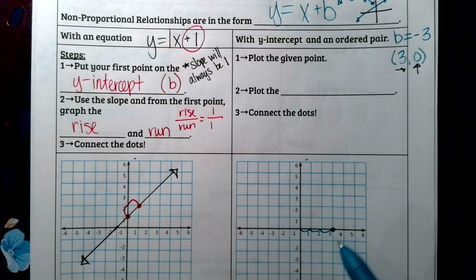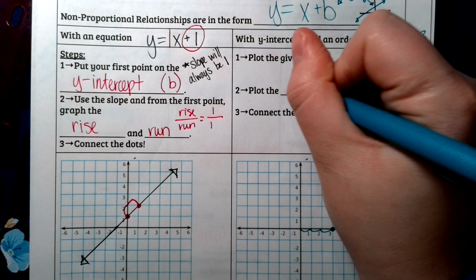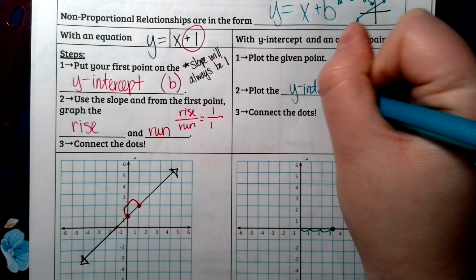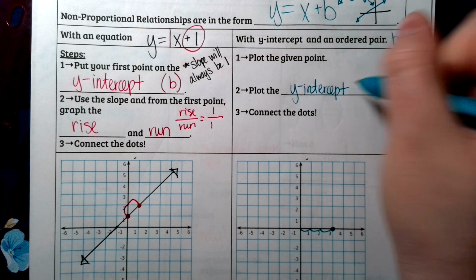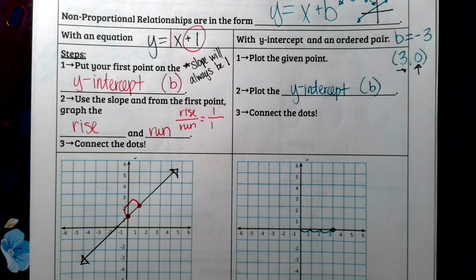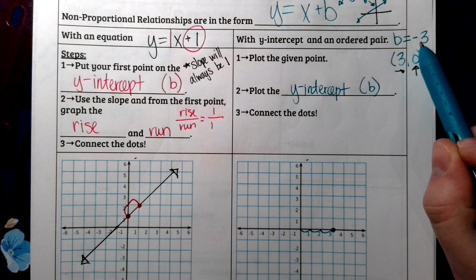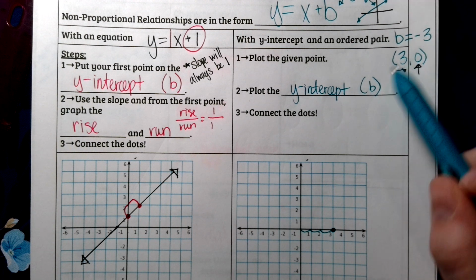After I plot my given point, then I need to plot the y-intercept. What's another word for the y-intercept? My b. What does it tell me my b is? -3. Where do we find the y-intercept?